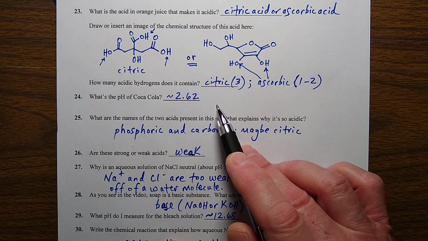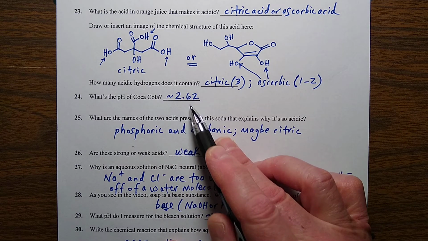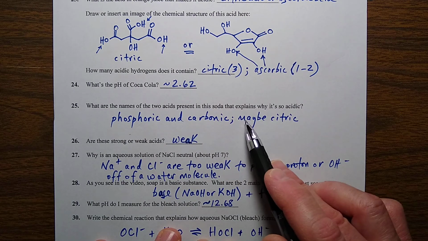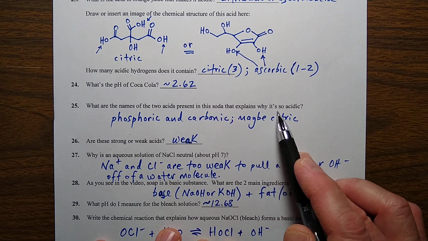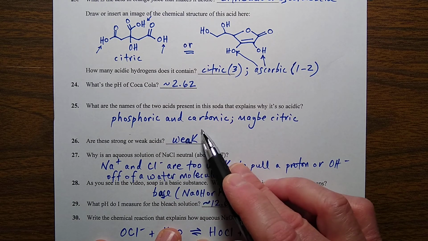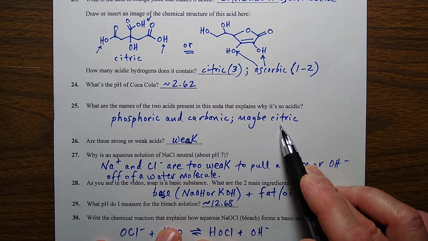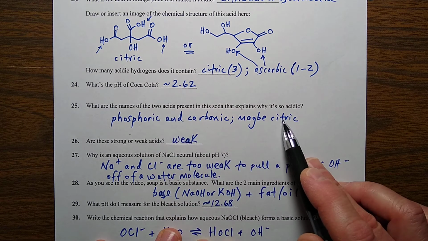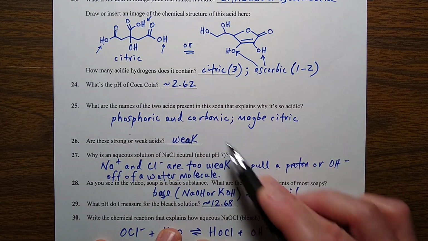What's the pH of Coca-Cola? 2.62. That's just coincidence. It's the same as vinegar. The 2 main acids in Coke that explain why it's so acidic are phosphoric acid, H3PO4, and carbonic acid, which is H2CO3. Some of you said citric acid, which I accepted because in Diet Coke, they actually do use citric acid. And I think citric acid is even found in Pepsi, which makes it taste slightly different than Coke, which I believe just has these 2 in it.